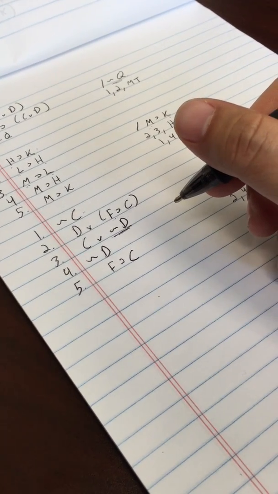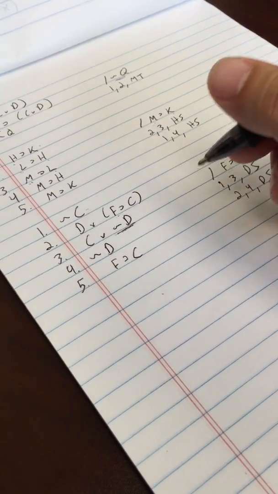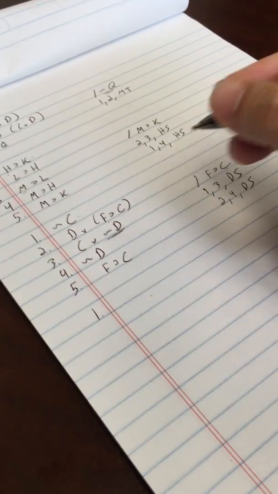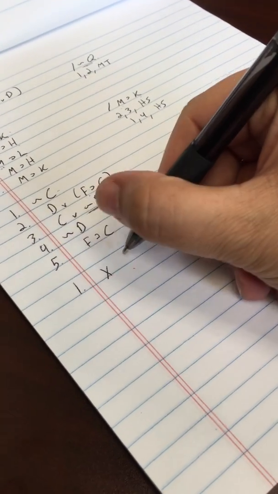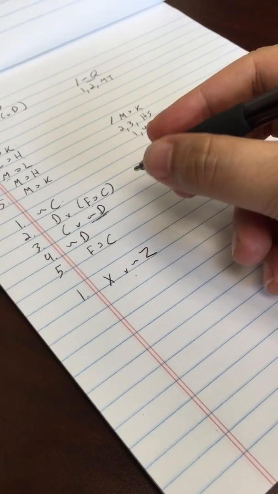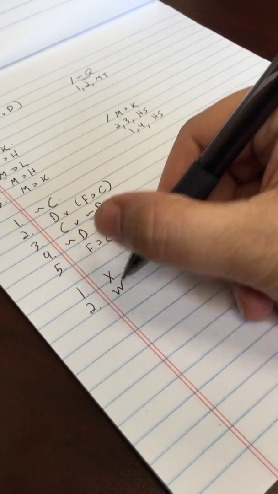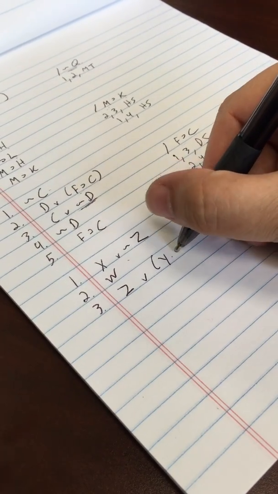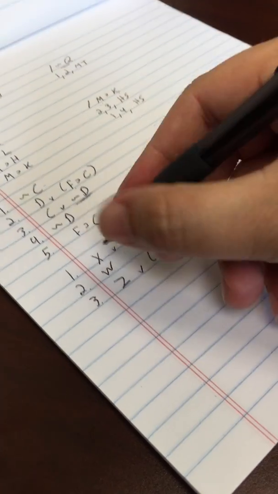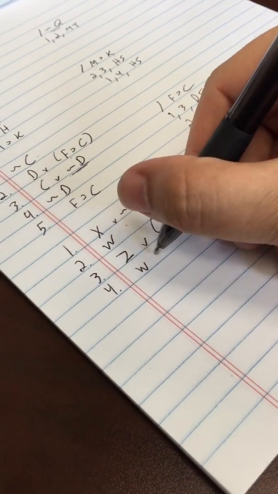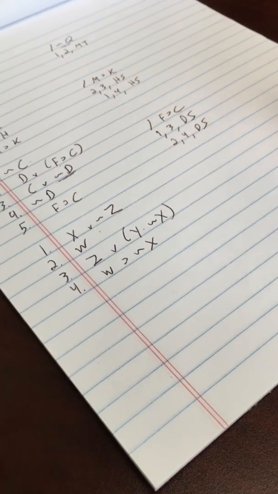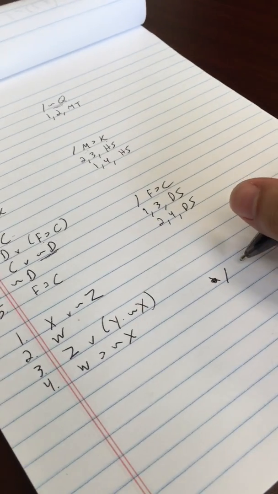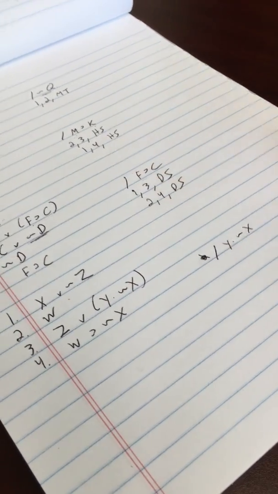Okay, for this next one, I thought I'd move on to section 8C2 in the practice exercises. This one has 4 lines at the start: X or not Z. Line 2 says W. Line 3 says Z or Y and not X. And then line 4 says if W, then not X. The conclusion I'm supposed to reach says Y and not X.